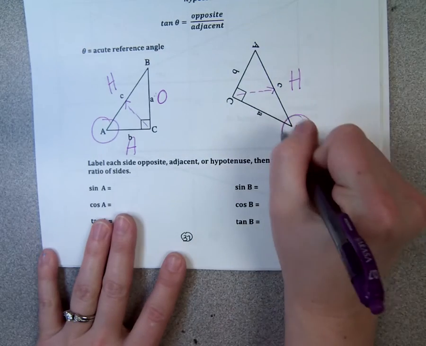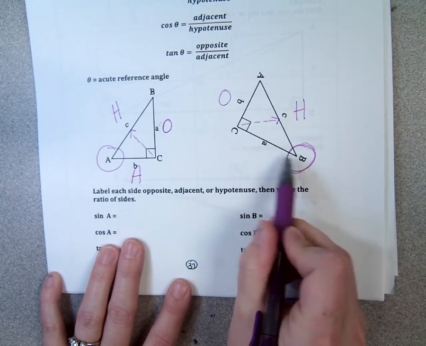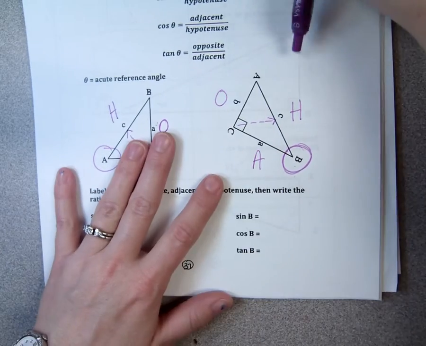So in this one, let's just say we're at angle B. What'd you tell me the little b is? Opposite. And what'd you tell me the little a is? Adjacent. Okay, so let's flip to page 39.